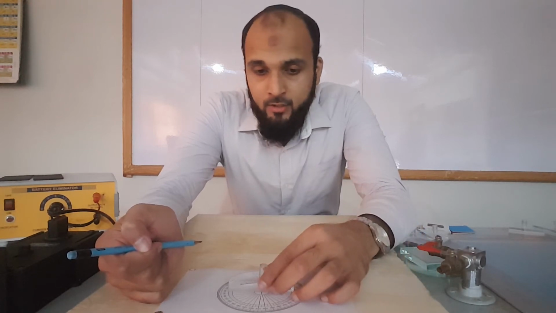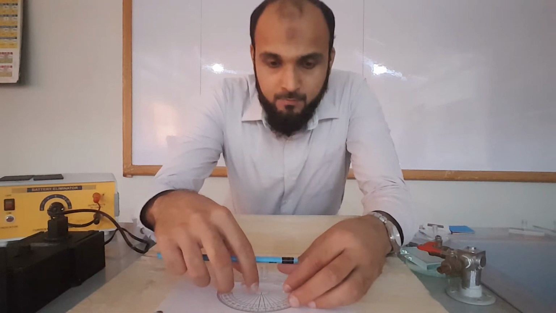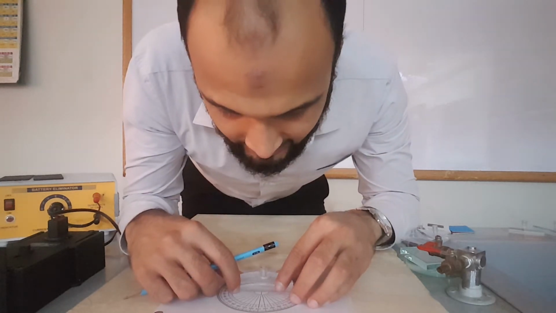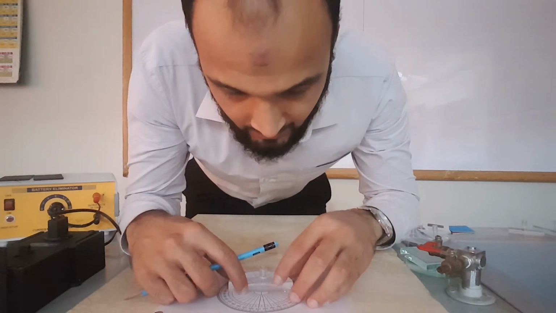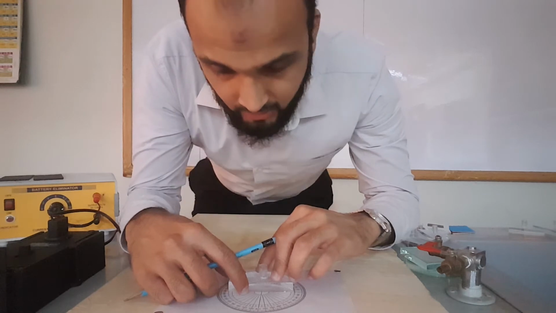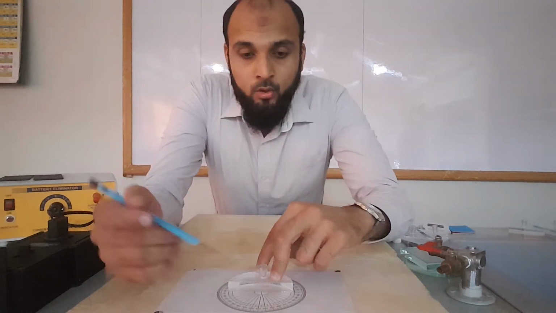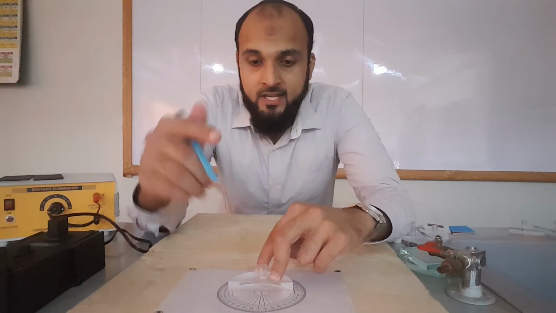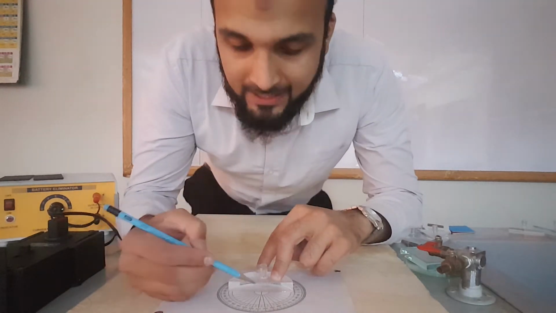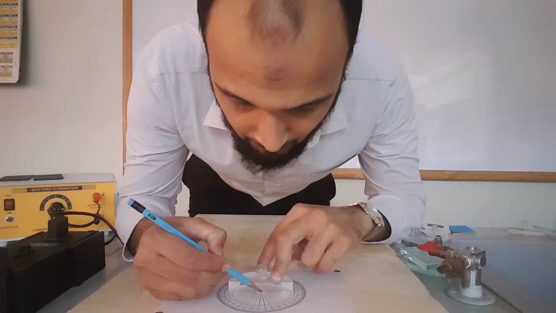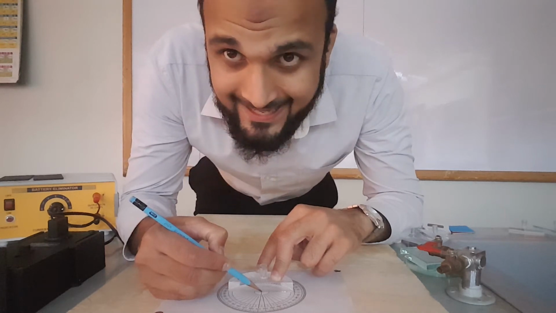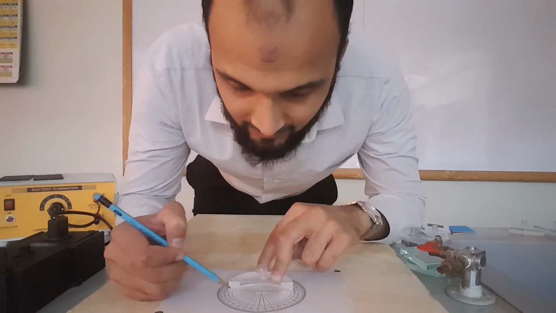Right, so here's the glass block. I've got a printed protractor to help me out. Although, if you've got a physical protractor, you could use a pencil to mark a point somewhere along the center of that flat surface.